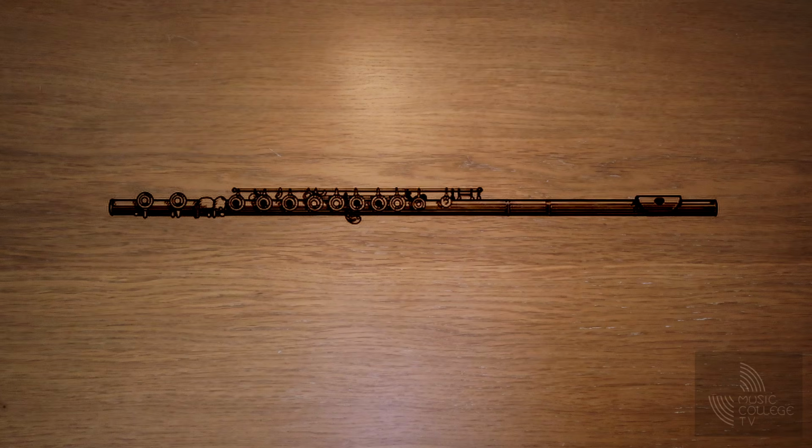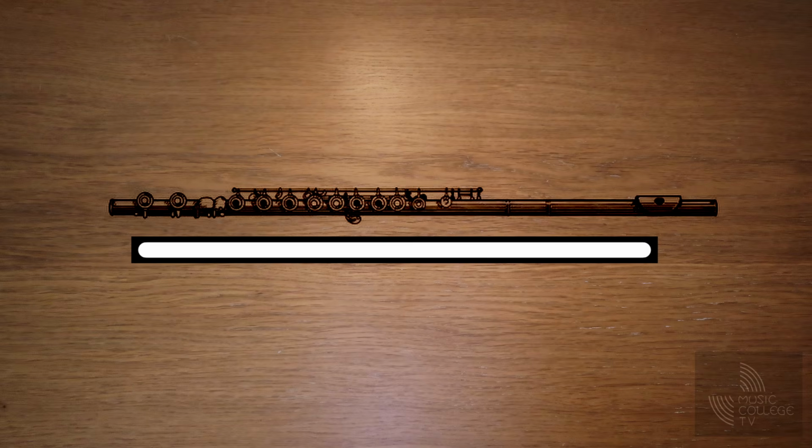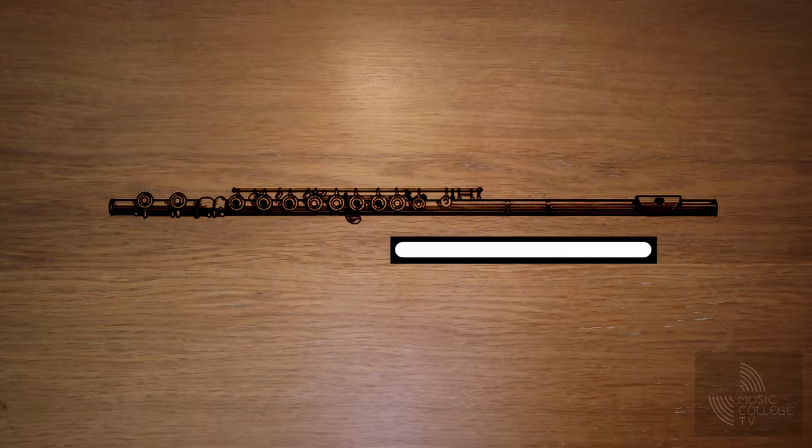They're shaping vibration. With wind instruments, when all fingers are down, or in other words, all the holes are covered, the flute becomes a continuous tube of vibrating air. As you raise your fingers, the column of air becomes shorter and the pitch rises.